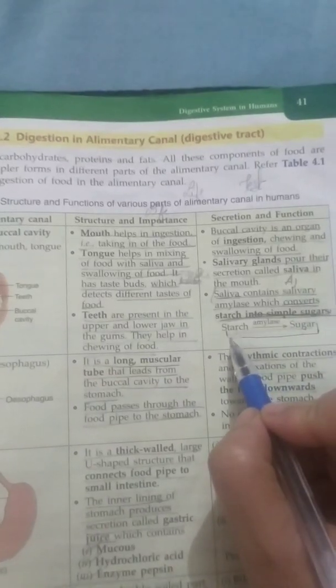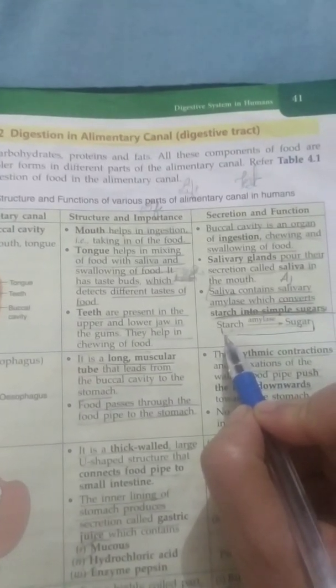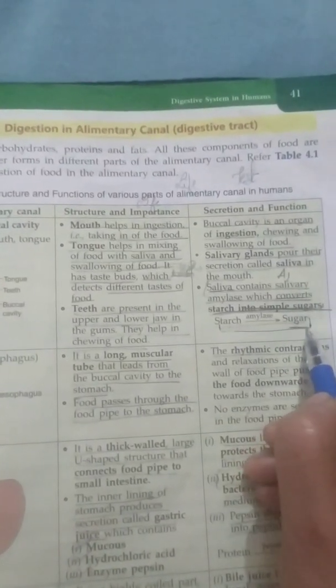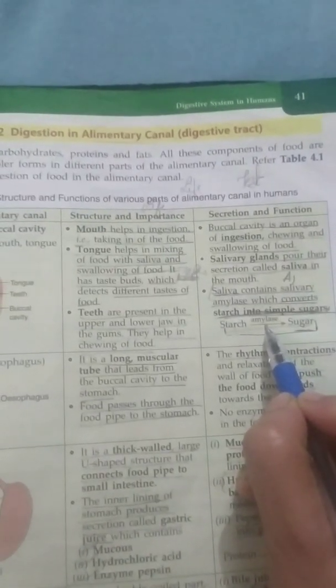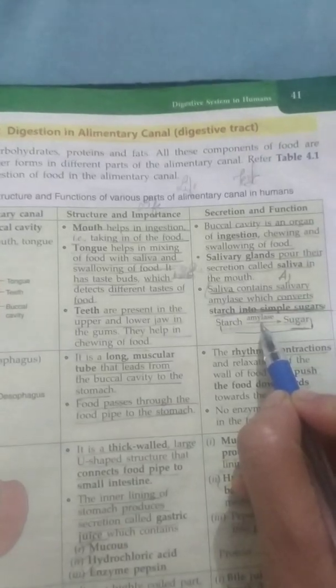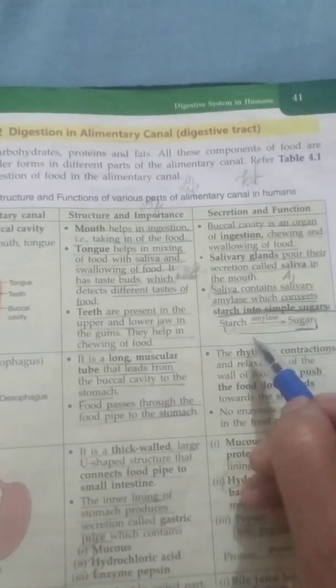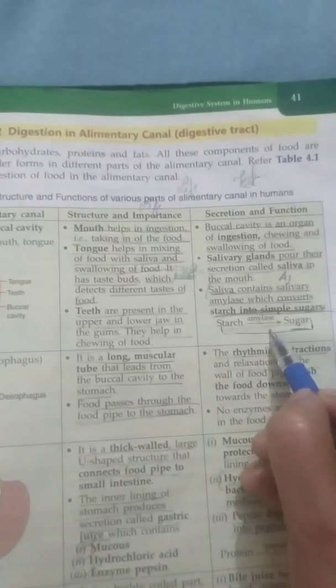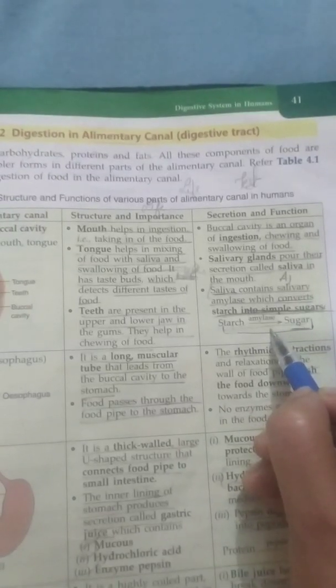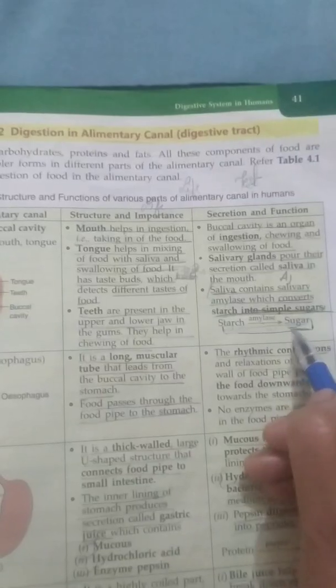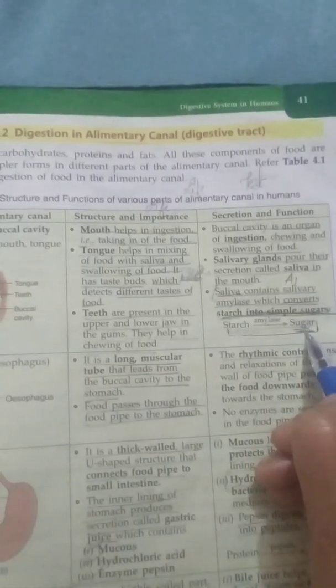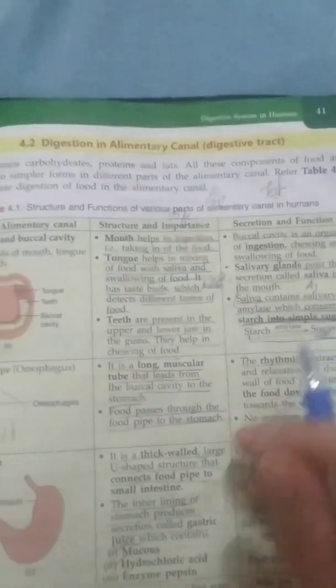For example, when you need instant energy, you take glucose. Glucose is a simple sugar. So when you keep glucose on your tongue, soon after that you can see it disappears, or it is instantly mixed with the bloodstream or goes into the cells. So it gives you instant energy, because the sugar is already in its simplest form. With the help of amylase, it is digested in the mouth only.